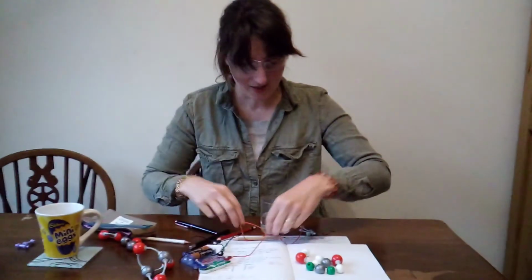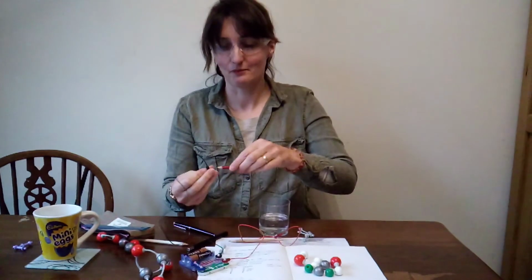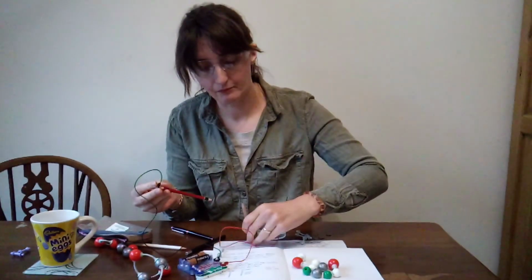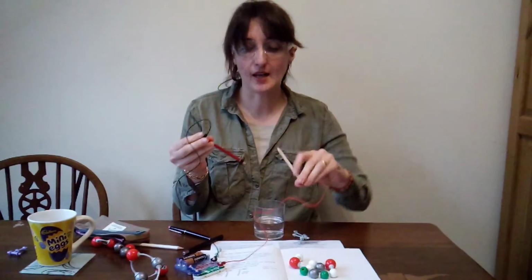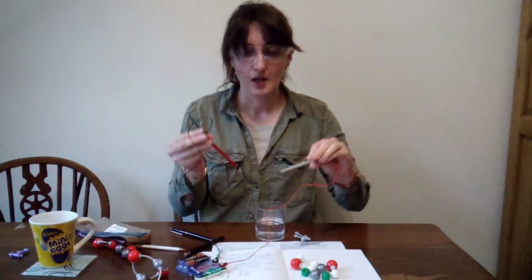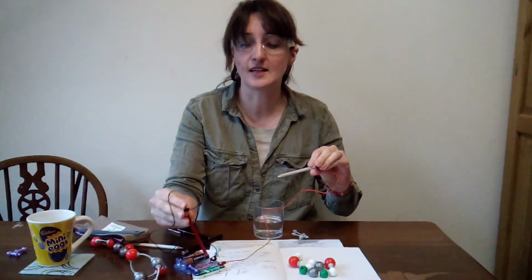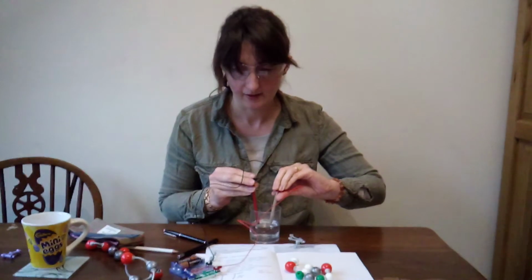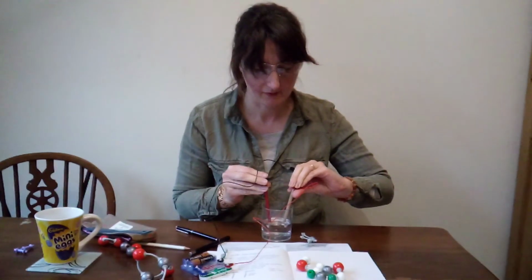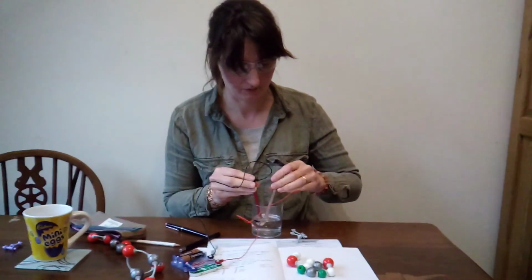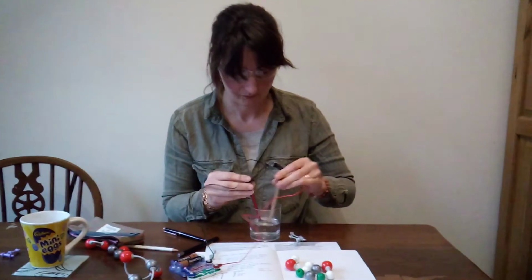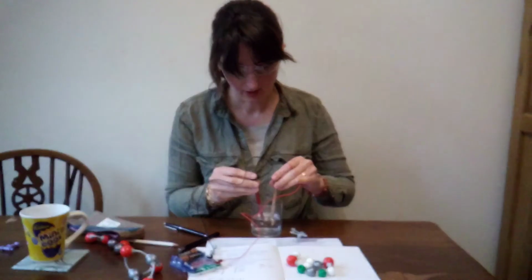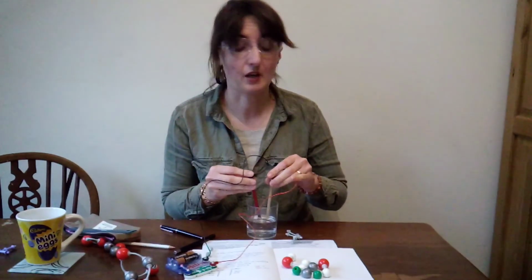So, let's see, I'm hoping this is going to work. What should happen when I put my electrodes in, my anode and my cathode, is we should get this LED lighting up if electricity is being conducted. Let's see. Yeah, it should be working. And it's not. Okay.